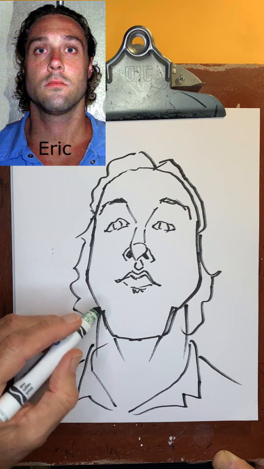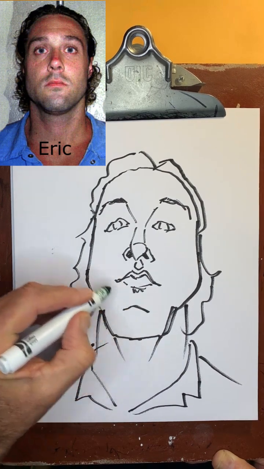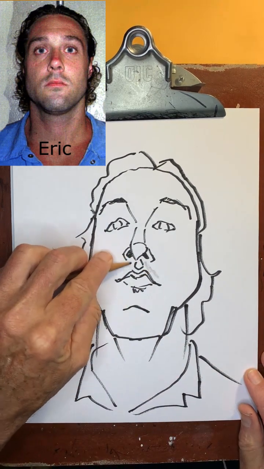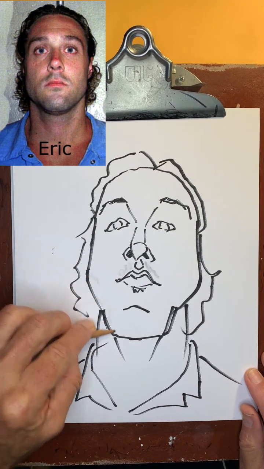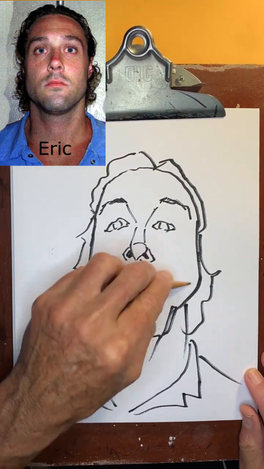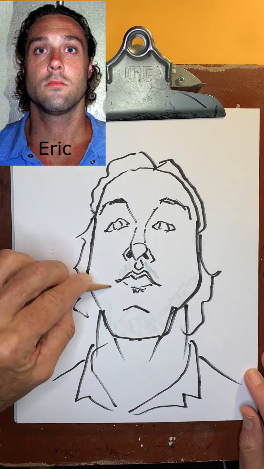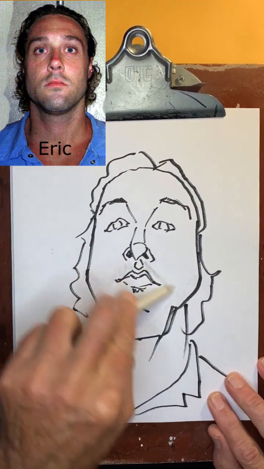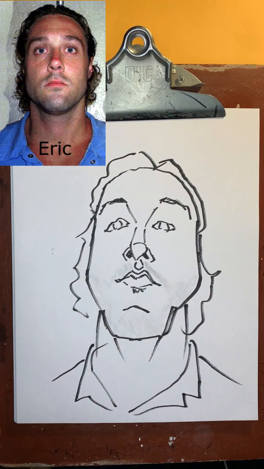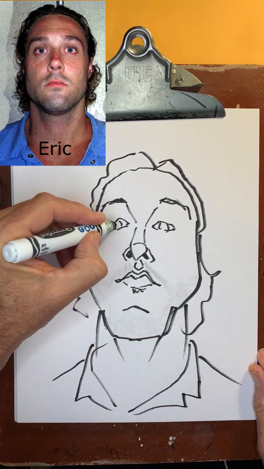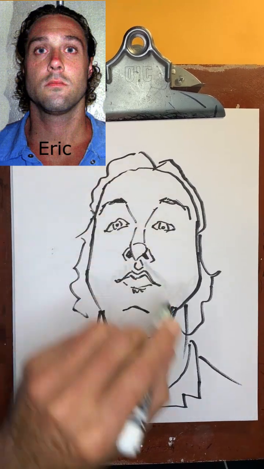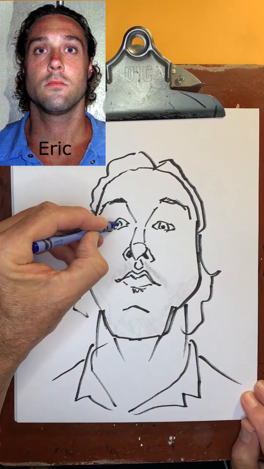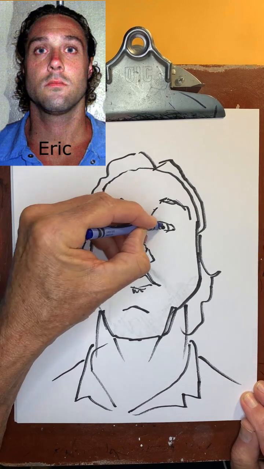And he's got this 5 o'clock shadow. And he's got the bluest eyes with no highlights in them. Interesting. I'm going to give him highlights even though he doesn't have one.